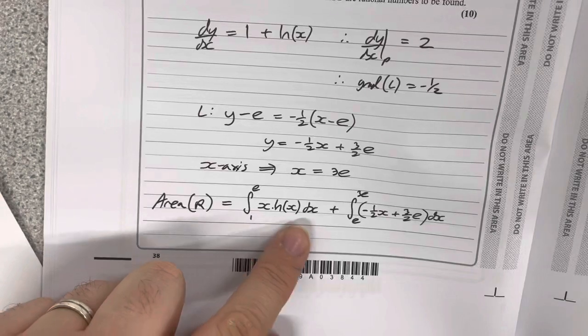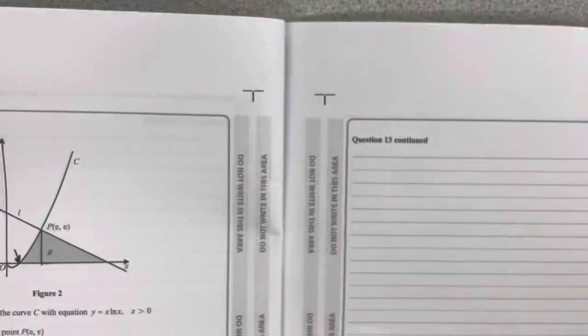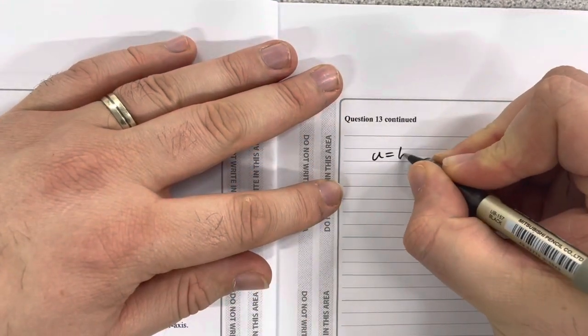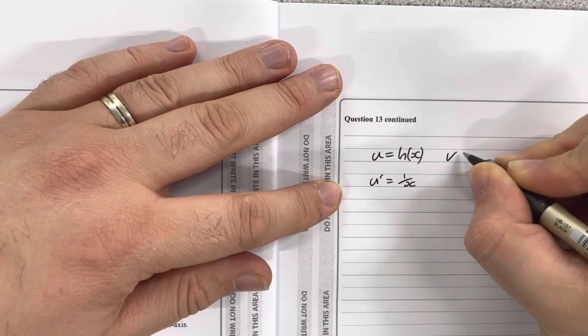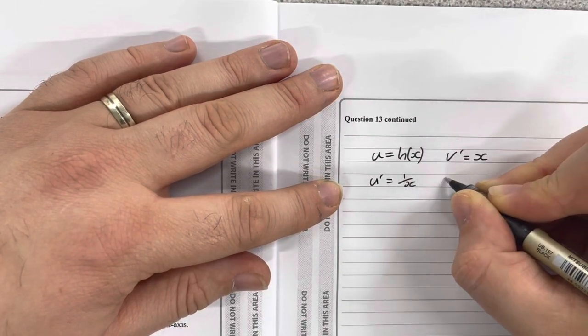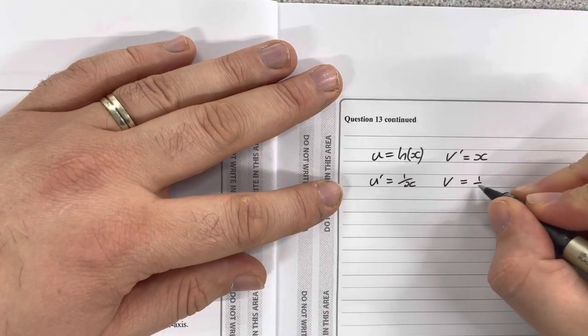So for this first one, I need to do integration by parts. This one down here, and when you're doing integration by parts, log x is always u. So u is going to be log x. u primed then is 1 over x. v primed is what's left in the product, and then v then is a half x squared.